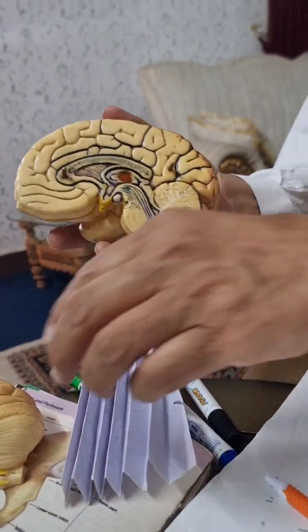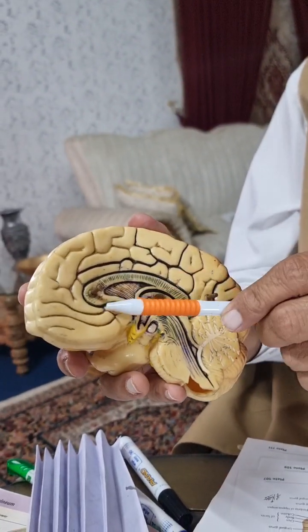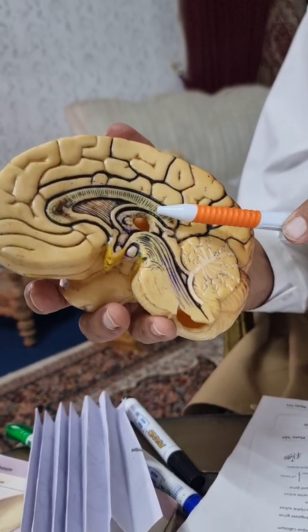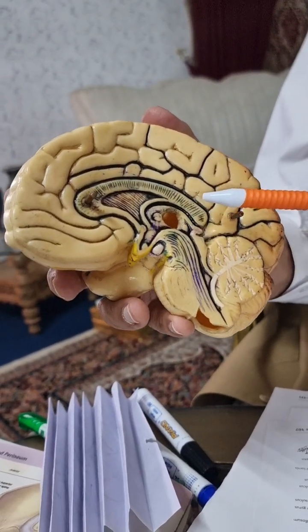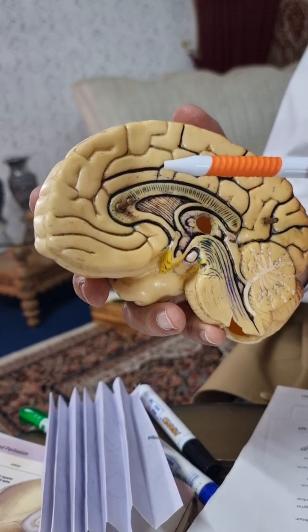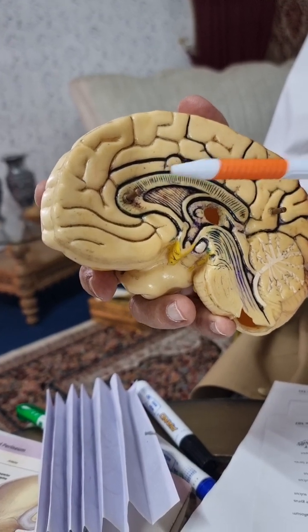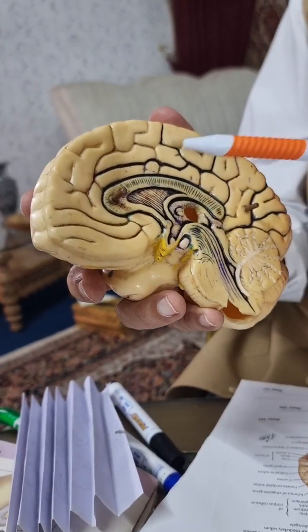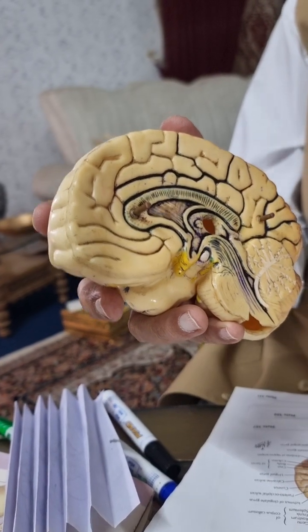And then look at the medial surface, which is flat, and the two medial surfaces are united with one another by this bundle of fibers, which is called the corpus callosum, and this bundle of fibers passes from one hemisphere to the other cerebral hemisphere and connects the two with one another.